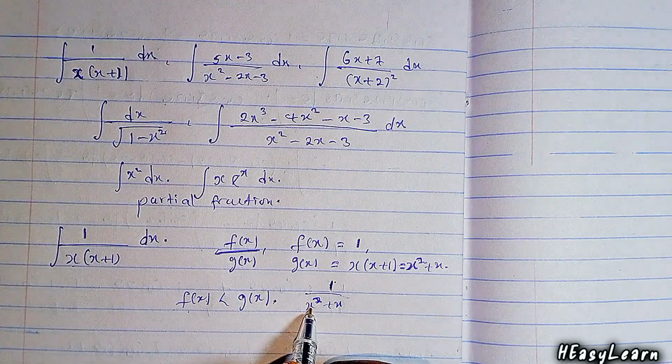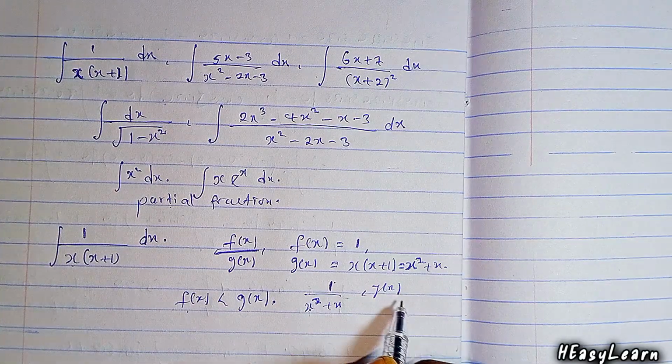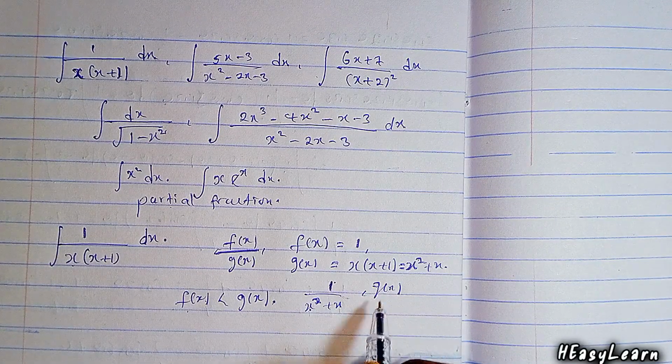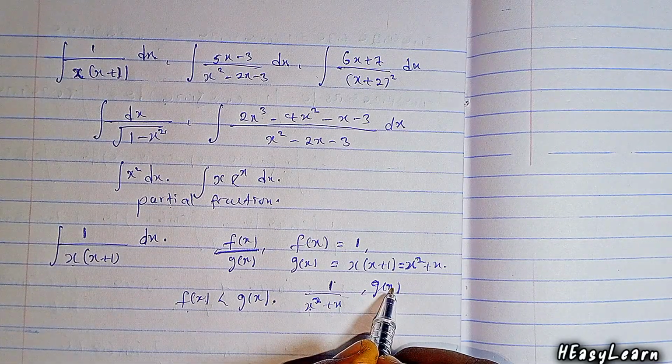Again, we have to check that the factors of g of x must be known in real linear form. That is, they are not going to be complex. Again, we also check if the fraction can be expressed as a rational sum of simpler fractions.